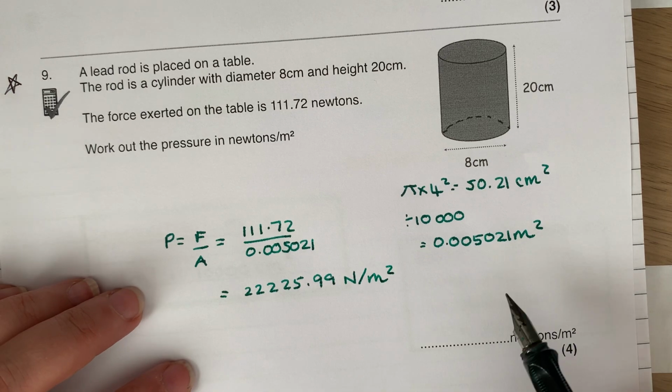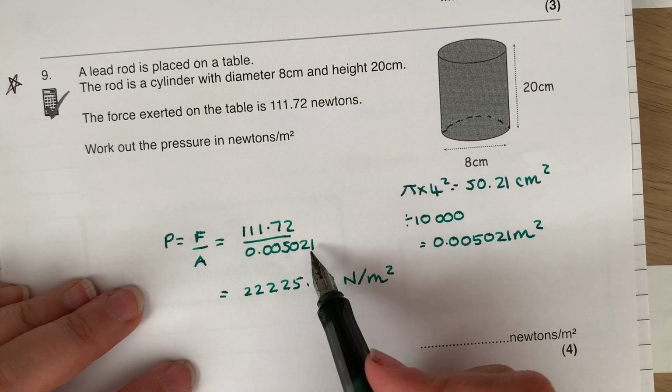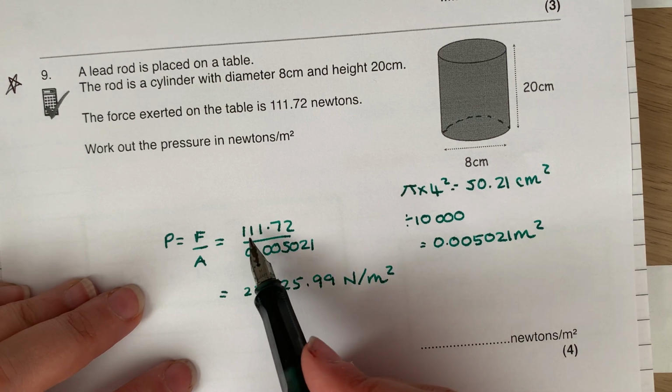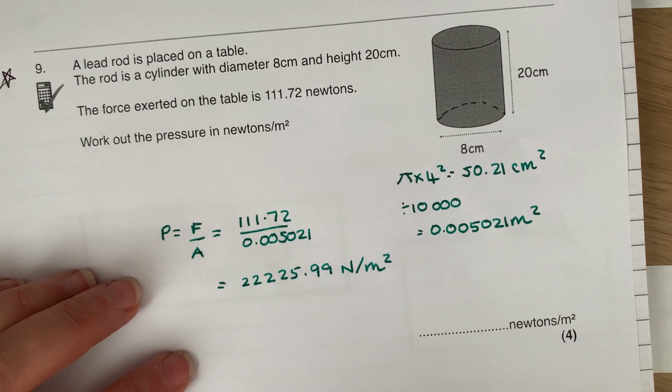So the secret here is to actually convert it into metre squares first. Do not try and do the force over it in centimetres squared and then change your answer. It won't work as well.